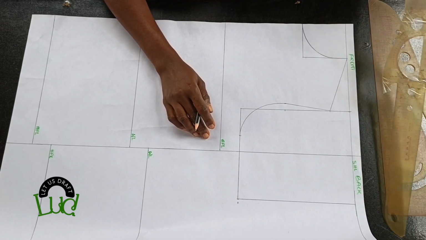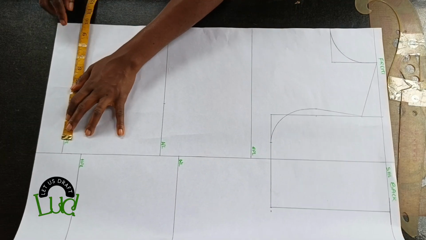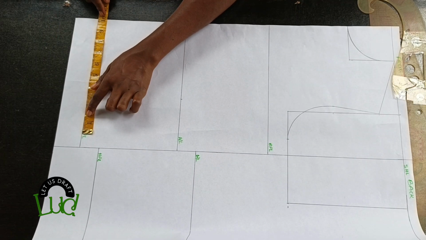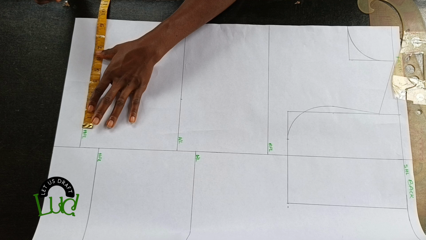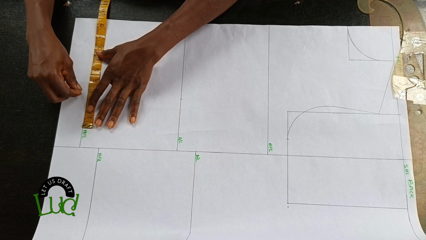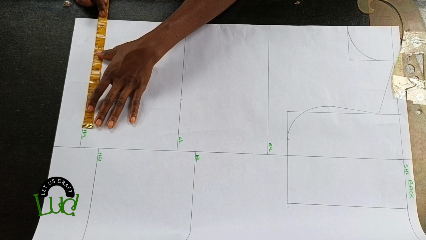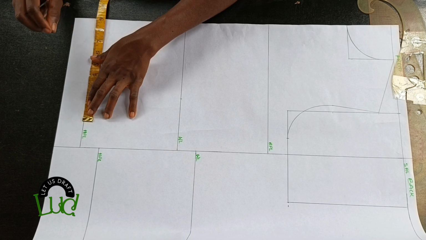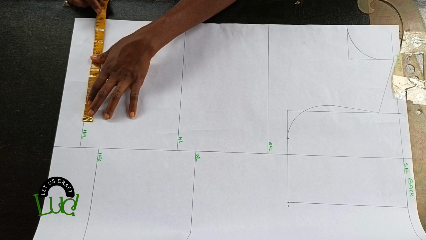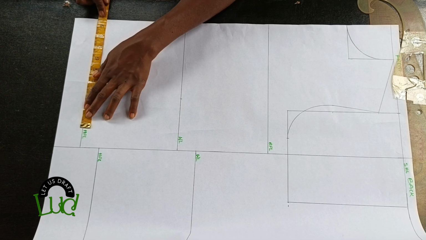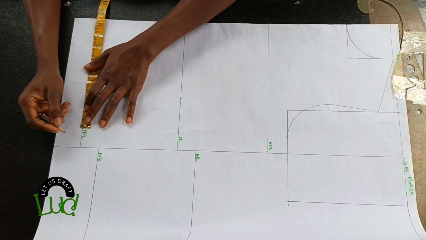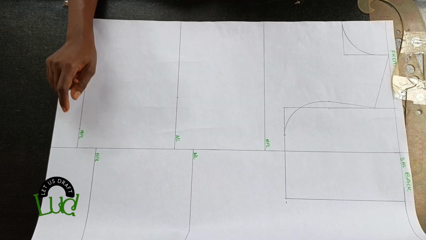The next thing is to take the hip measurement, and I'm going to divide my hip circumference by 4, minus half inch, then plus half inch. 38 divided by 4 is 9.5, minus the half inch that I will be adding to the back, that's 9 inches, then plus half inch takes me back to 9.5. So the hip measurement for the front is going to be 9.5, and I'm going to connect from the bust measurement to this hip measurement.